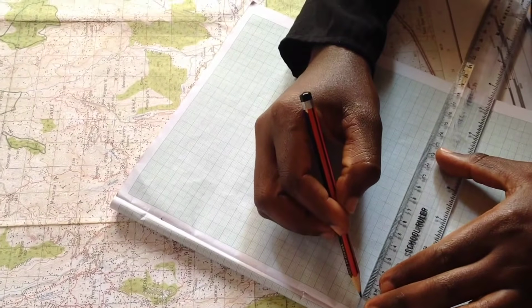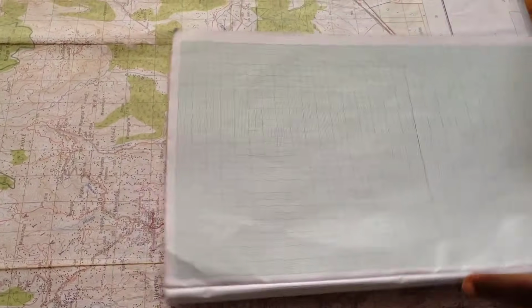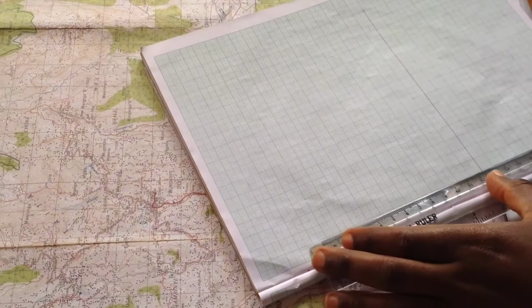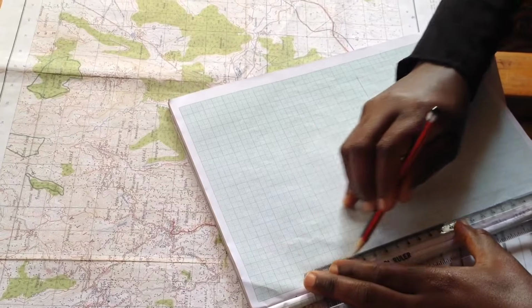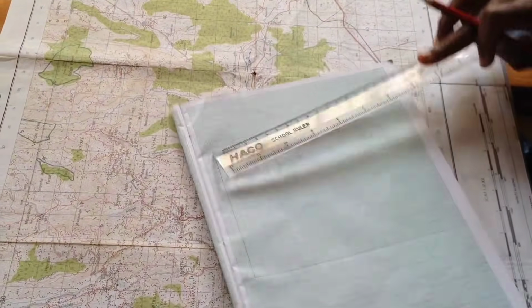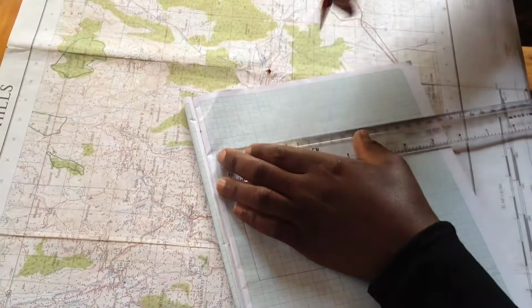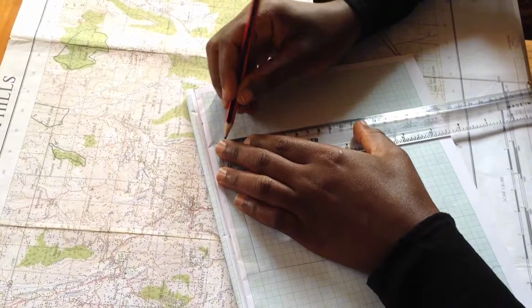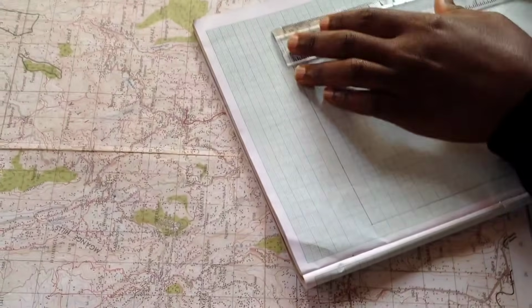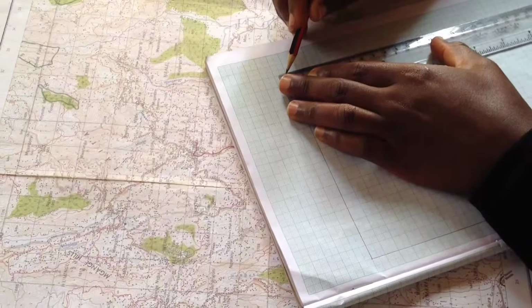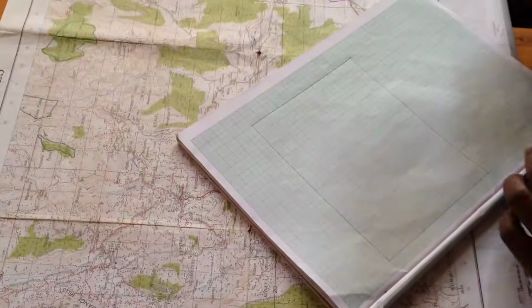So 16. Then we have the 12. This is 16. So that is the rectangle.